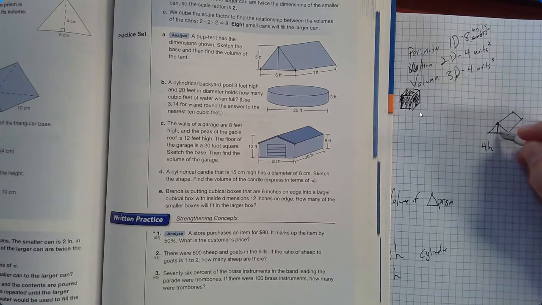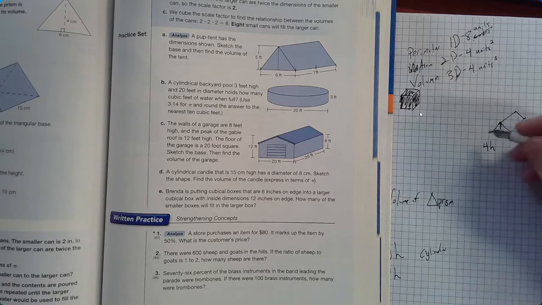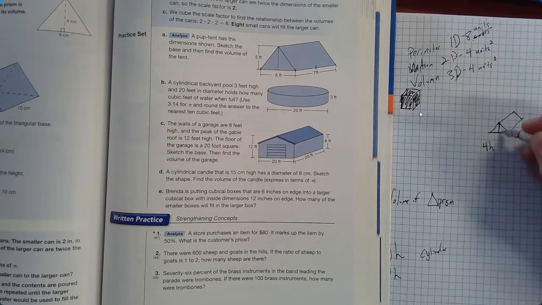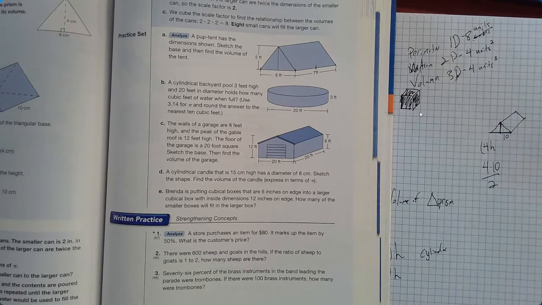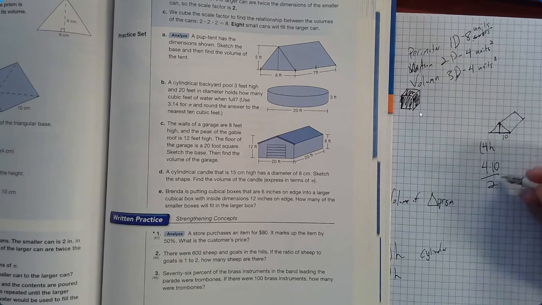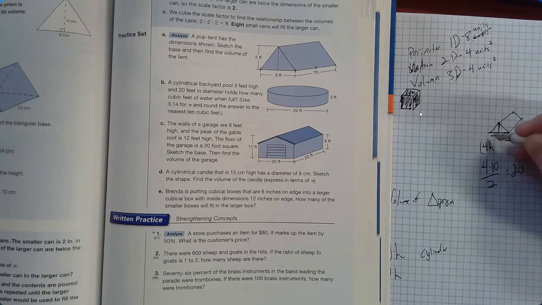Now what is my base here? Well, 20 feet is all the way across. For this here, it must be half, so that's 10. So 4 times 10 divided by 2, 40 divided by 2, gives me 20. So the area for this triangle is 20.